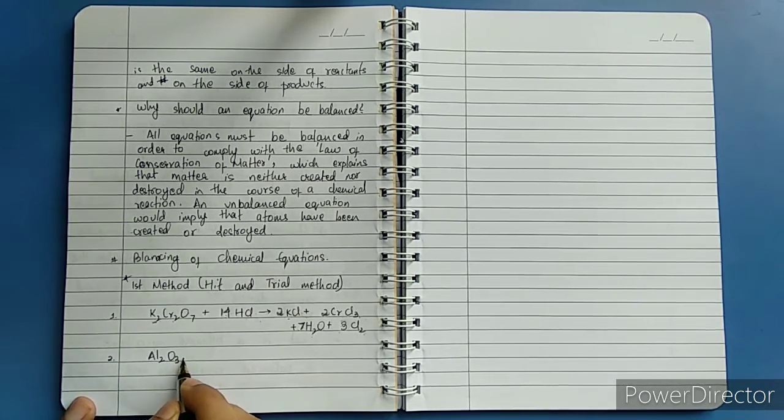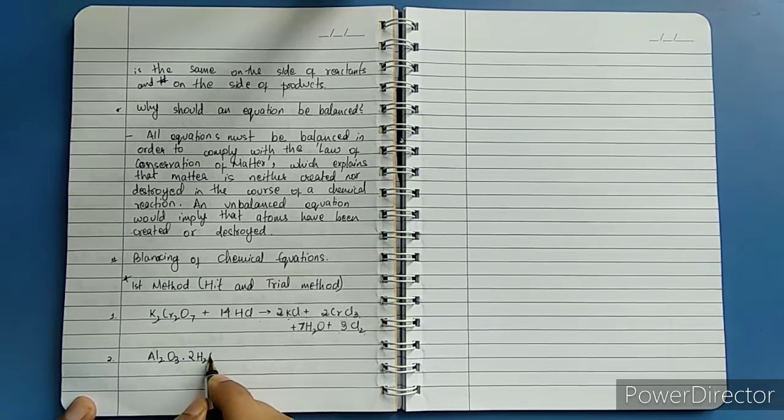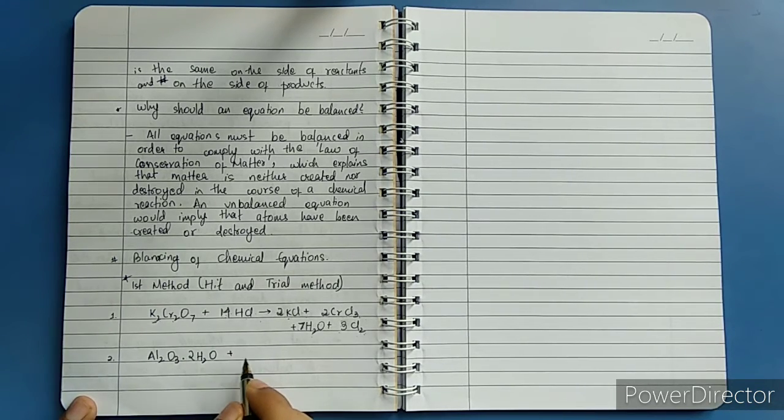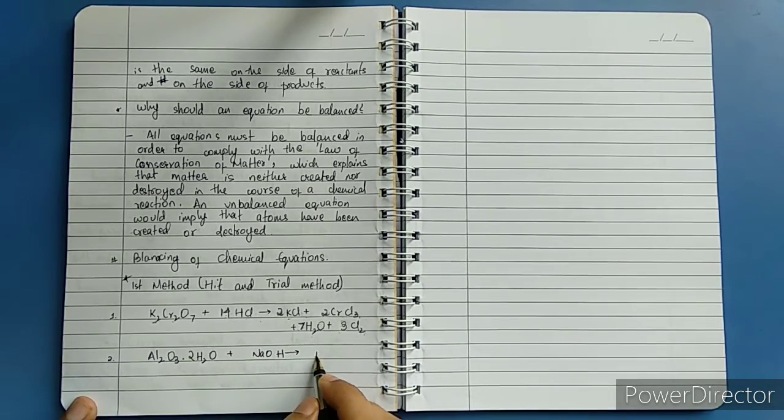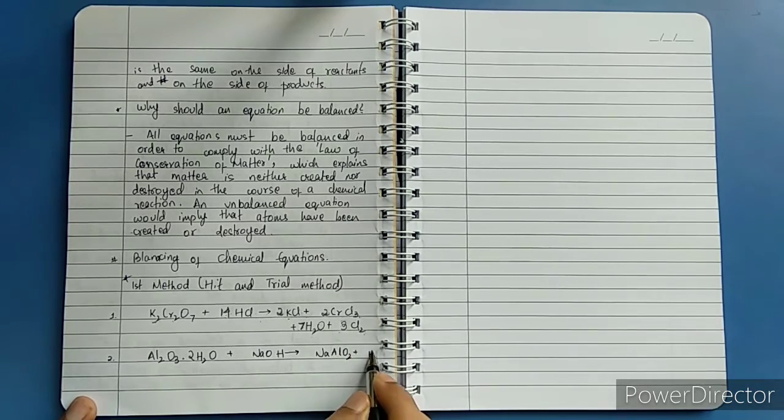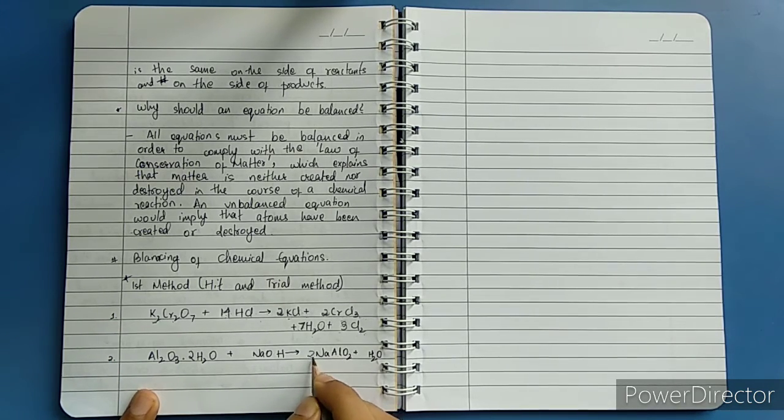Al2O3·2H2O plus NaOH gives NaAlO2 plus H2O. Okay. So for 2 aluminium, we put 2 over here to make aluminium 2. In the process we have made sodium also 2. Here sodium is 1. So we put a 2 over here.